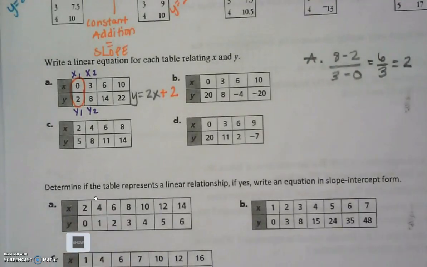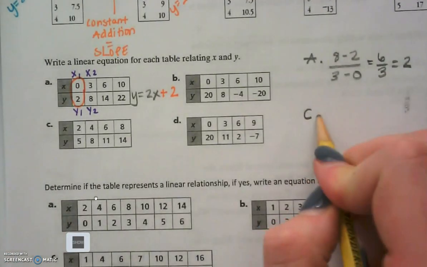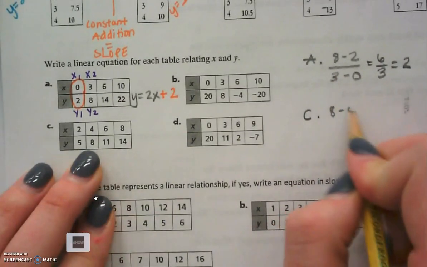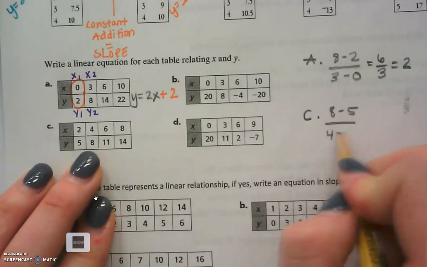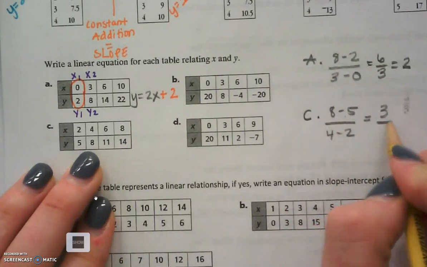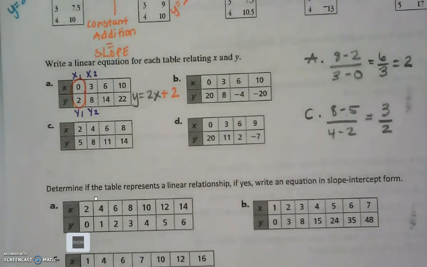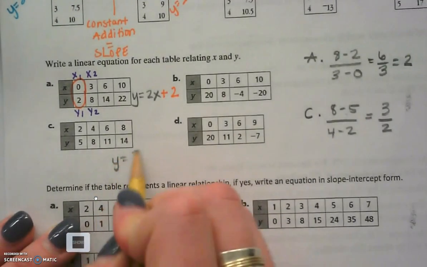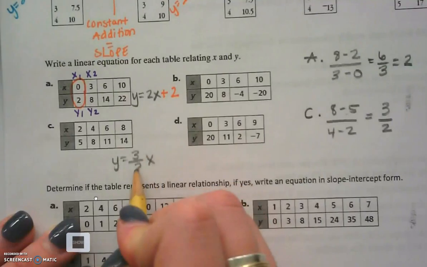Well, let's do letter C here. Here in letter C, I'm going to do the same thing. I'm going to do 8 minus 5 all over 4 minus 2. 8 minus 5 is 3. 4 minus 2 is 2. So I have a slope of 3 halves. So I'm going to write y equals 3 halves x.